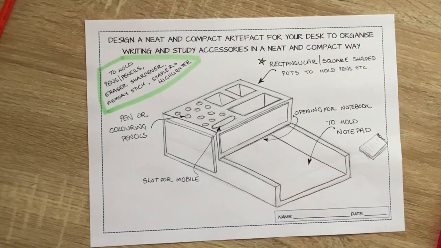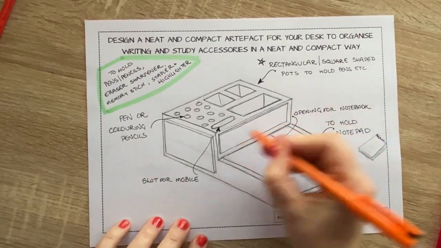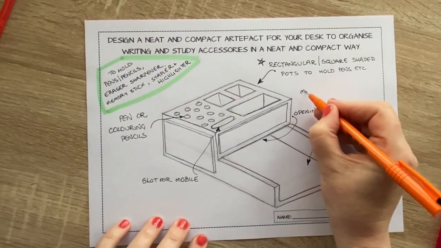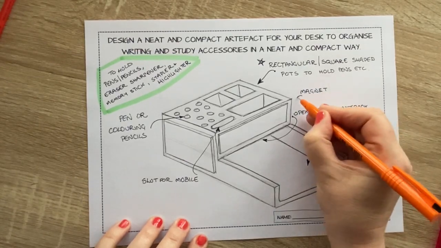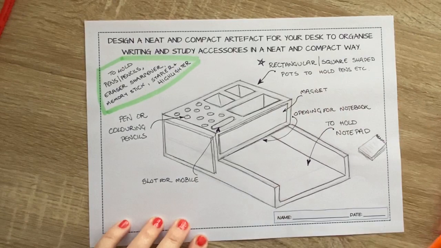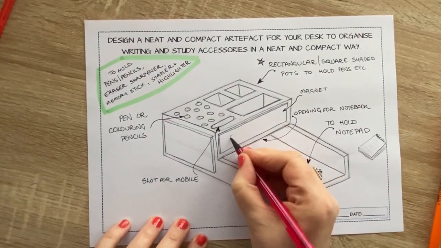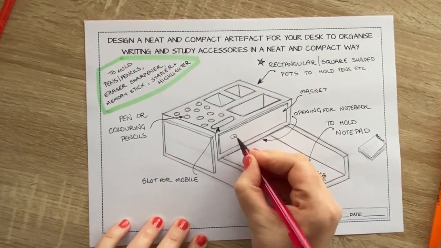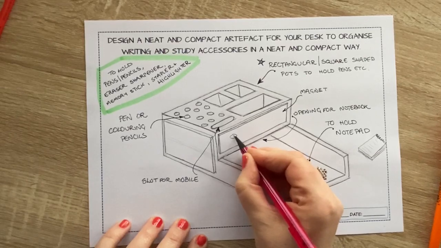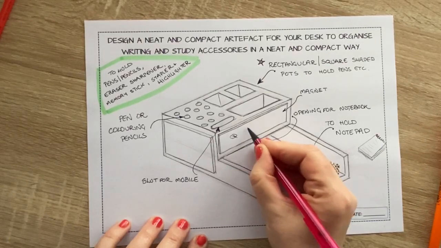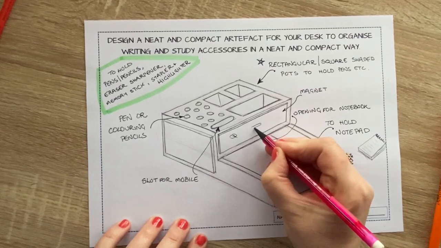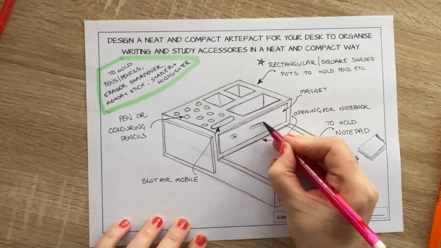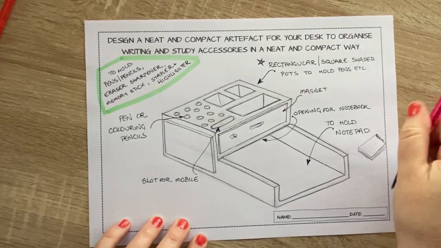So that's that. This here then is a magnet. So it would hold drawing pins and, okay, can I draw a paper clip? Paper clips and the like.